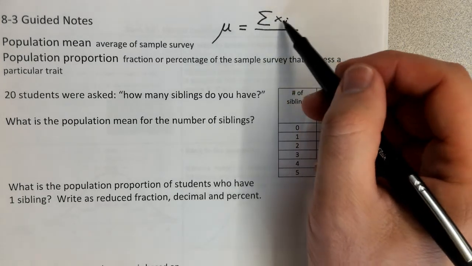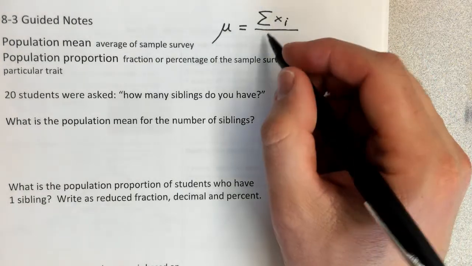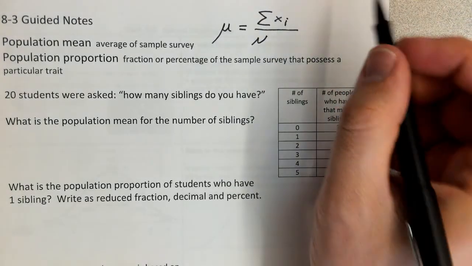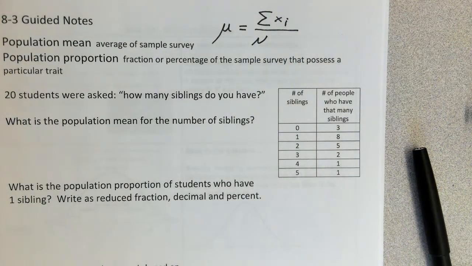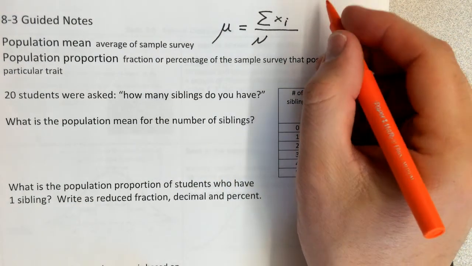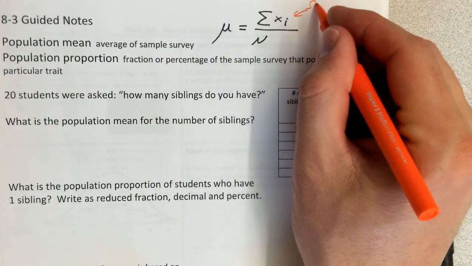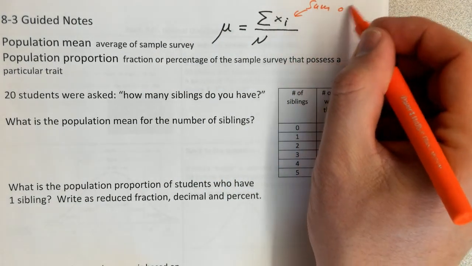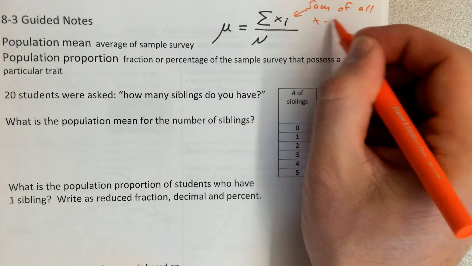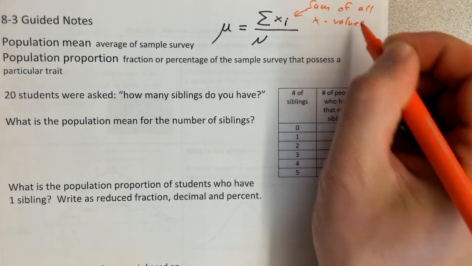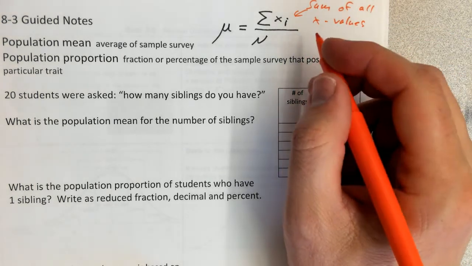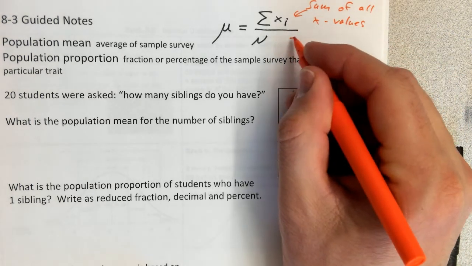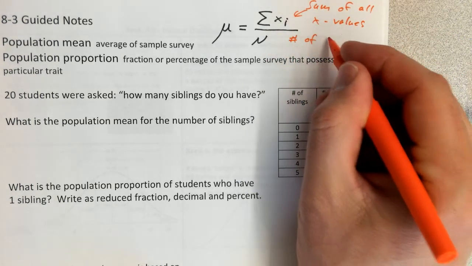So this means the sum of all of the x values divided by n, which is the number of x values. So just write this off to the side. This here is the sum of all x values, and then n is the number of x values.